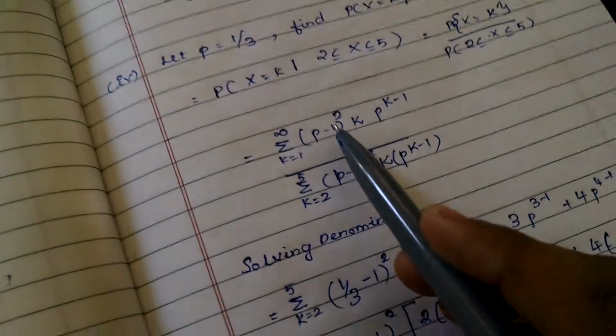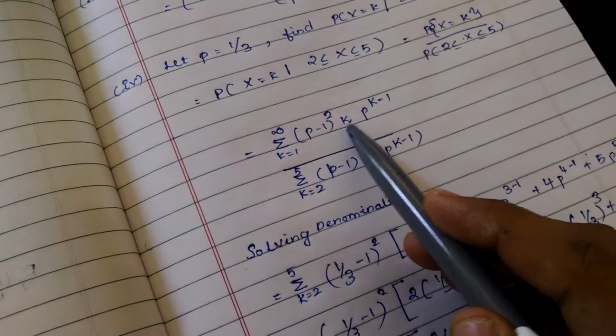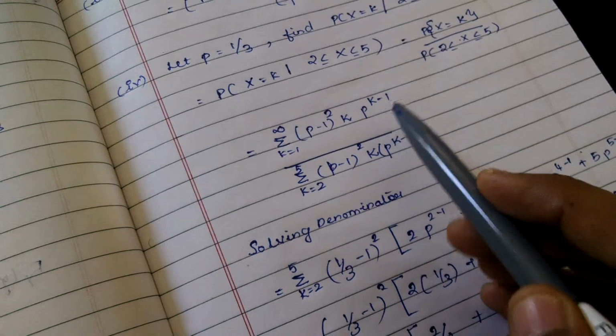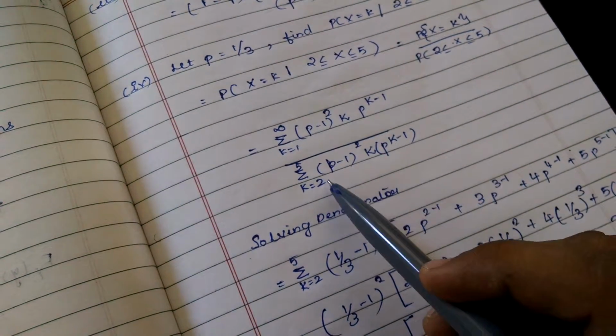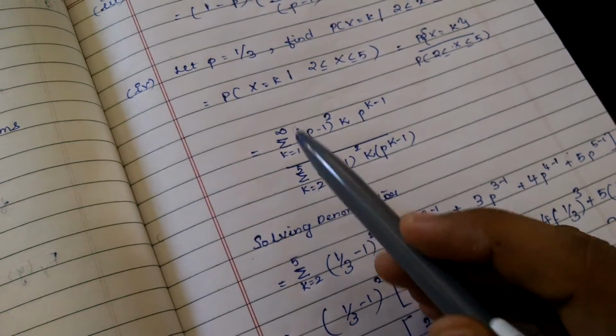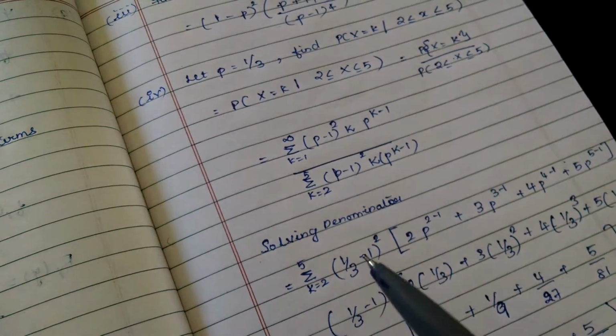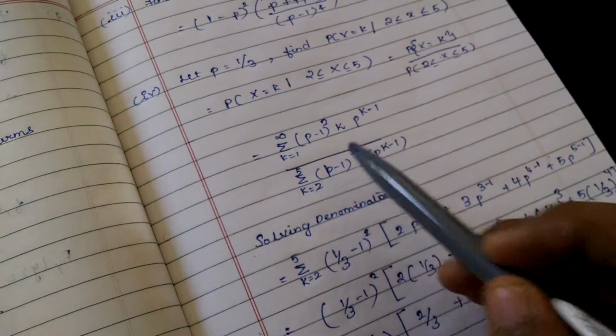The output of when p of x is equal to k is this one, where we substitute the value of 1 minus p whole to the power of 2, k into p to the power of k minus 1, by the same thing, k into p. But here the summation is from 2 to 5, and here it's 1 to infinity. Now we are going to solve the denominator.